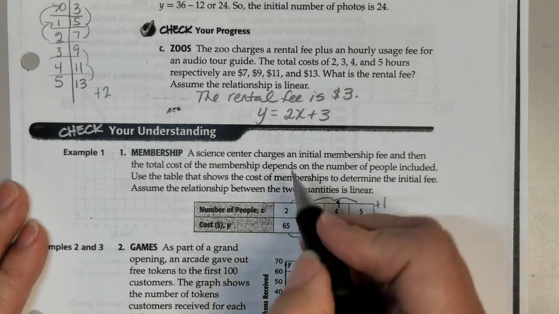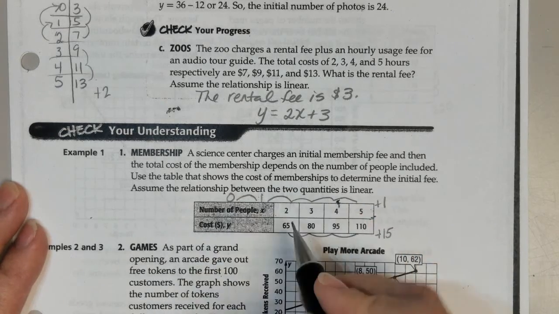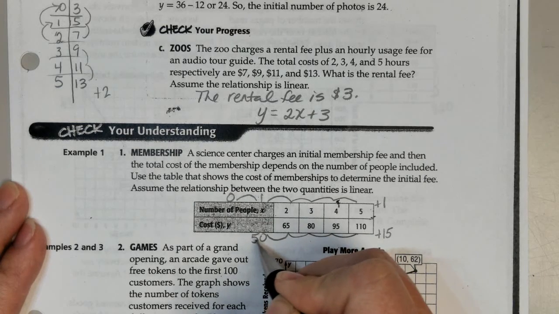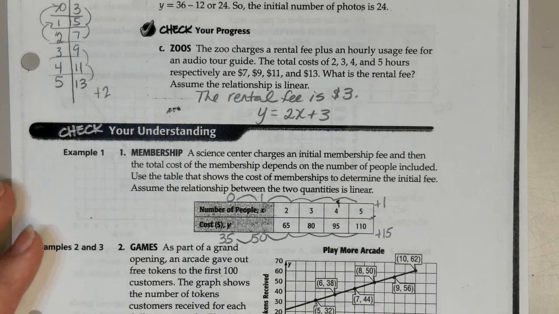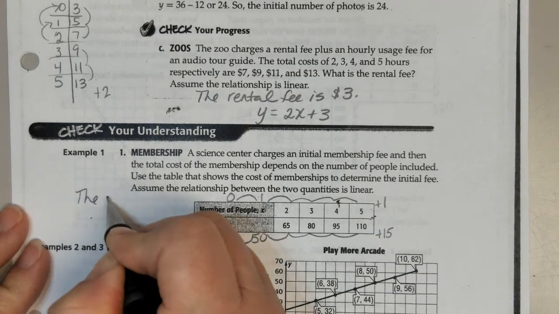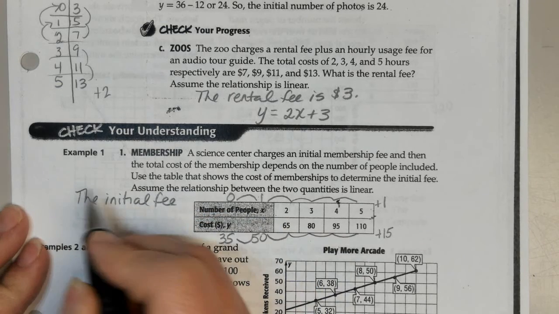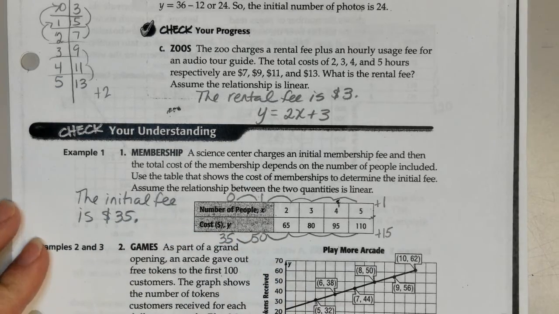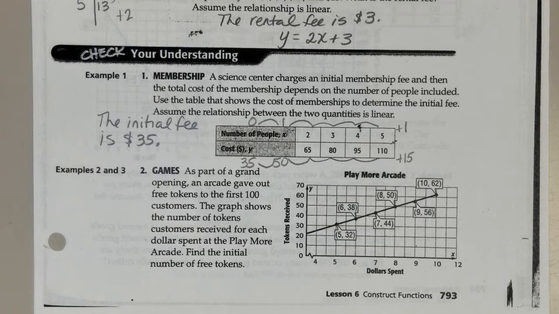So I'm at 2 right here, so I've got to jump to 1 and then jump to 0. So I'm going to subtract 15 and get 50, and subtract 15 again and get 35. So the initial fee would be $35. It's very easy to work on a table and go backwards. Okay. Now let's take a look at how we would do this on the graph.